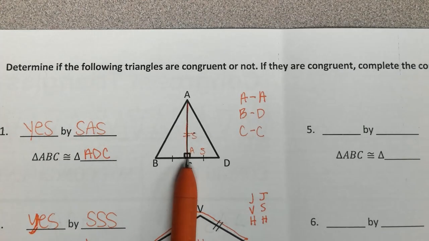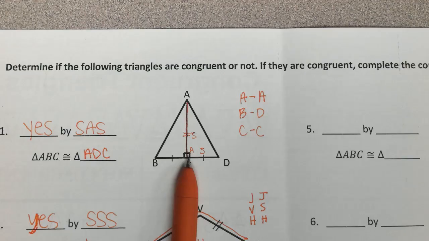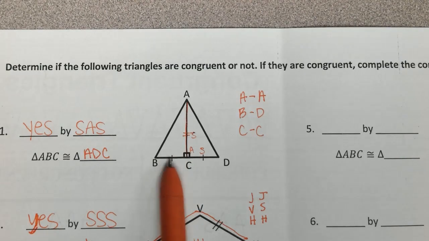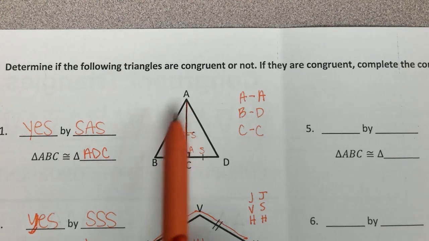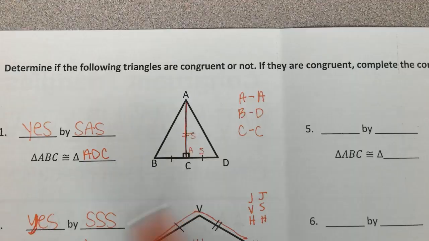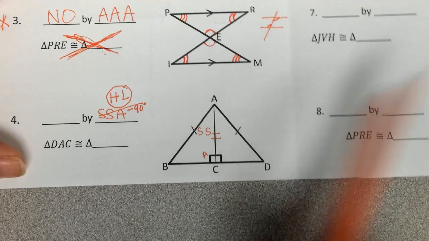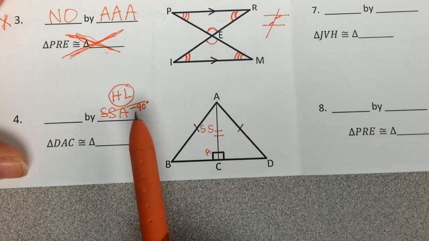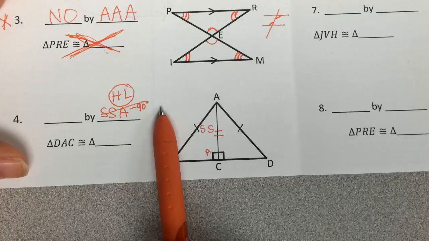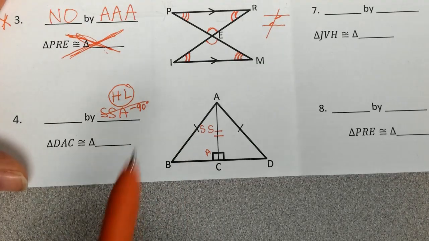But wait, number 1, why wasn't number 1 HL? It has a 90-degree angle. I don't have a hypotenuse and a leg. I only have 2 legs here. That's SSA. So it's only HL if you get the bad word first and then the 90-degree angle. What's HL?